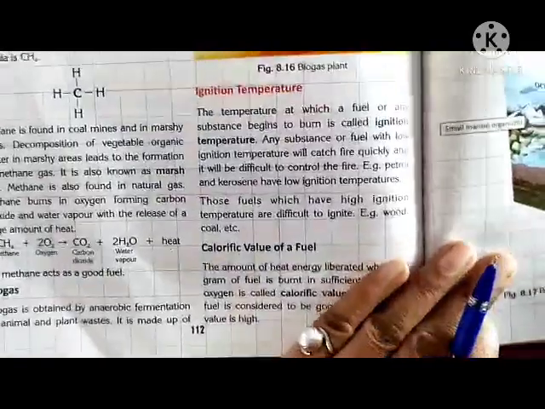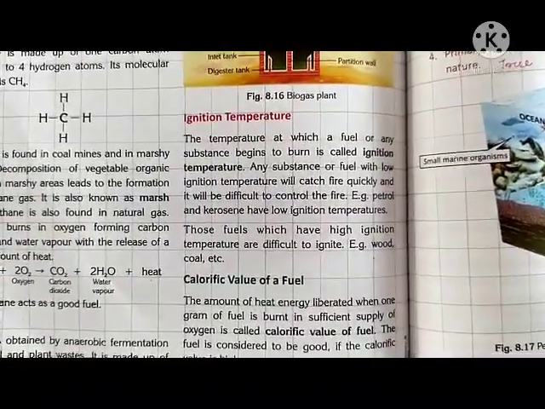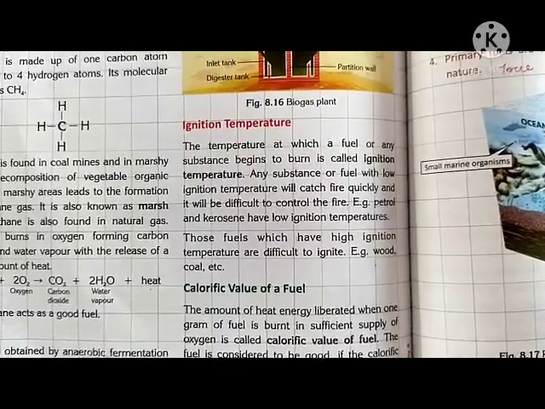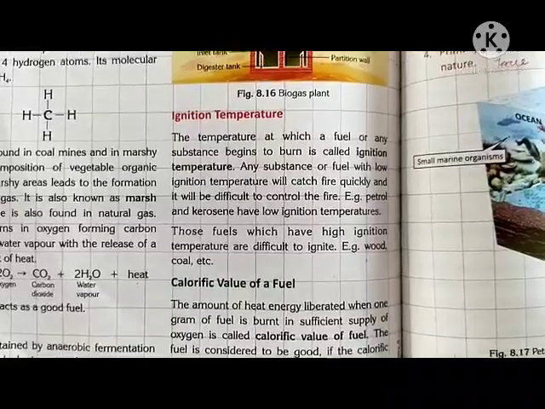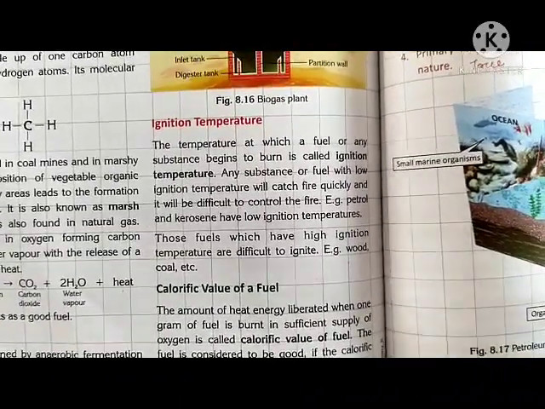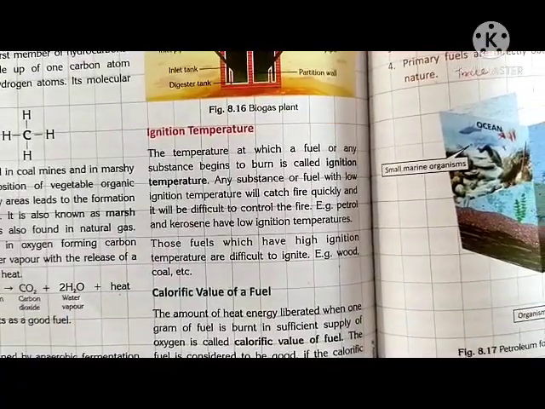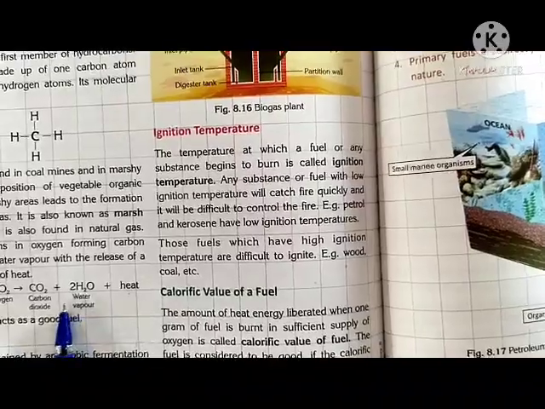Now what is ignition temperature, students? The next topic is ignition temperature. The temperature at which a fuel or any substance begins to burn is called ignition temperature. So students, the ignition temperature is the temperature at which any fuel is going to be burned.